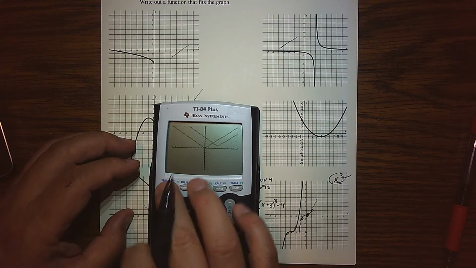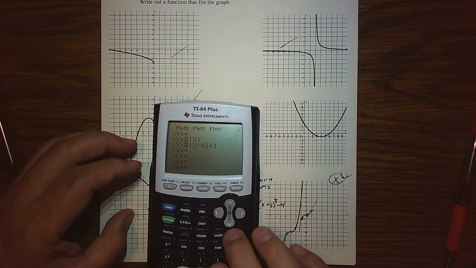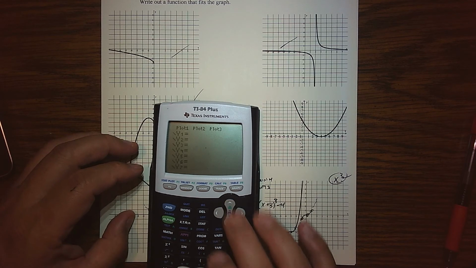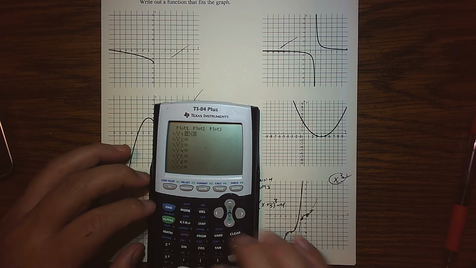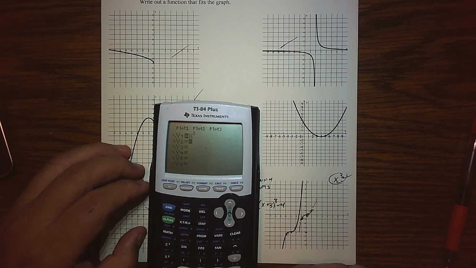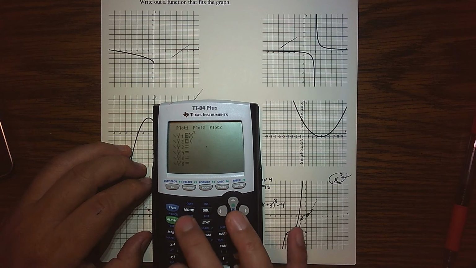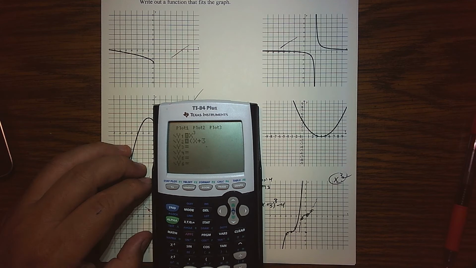Again, very easy to verify. Let me just clear that out, clear that out, and what we have is x to the third power. Right, there's our basic function, and this function we're seeing here is x plus 3 in parentheses to the third power minus 4.